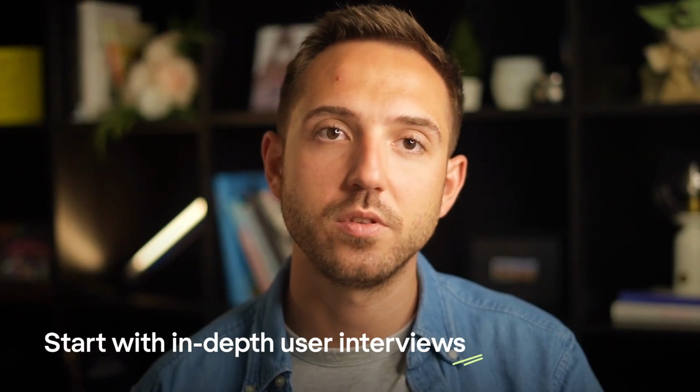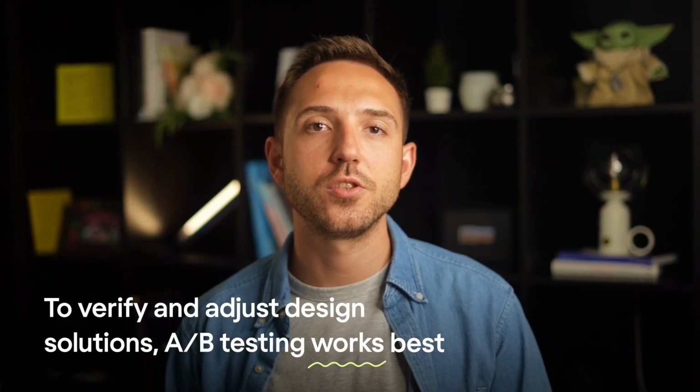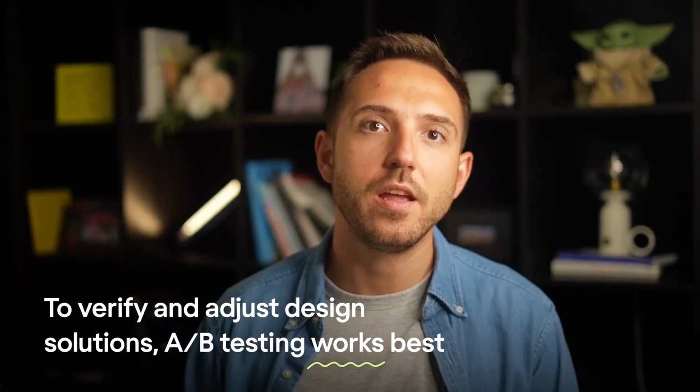The basic research for personalization would start with in-depth user interviews. It helps to learn what level of personalization your target audience would appreciate and what would be too much for them. To verify and adjust design solutions, A/B testing works best. It helps designers to avoid bias and check the results with a wide array of users.